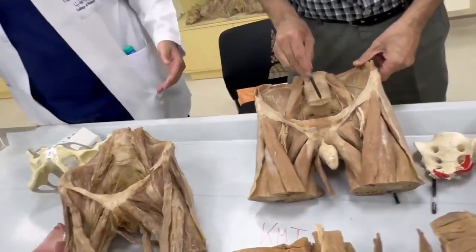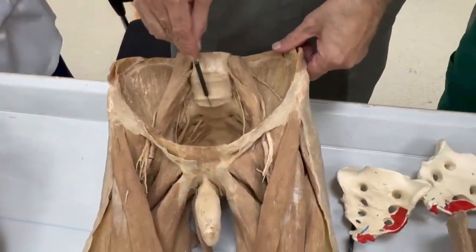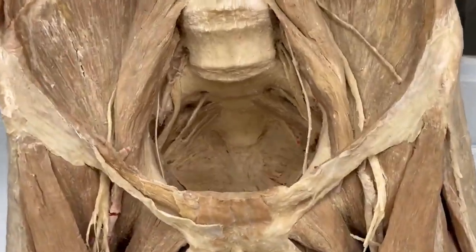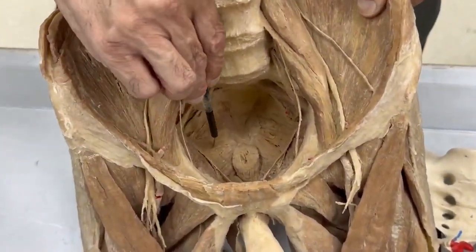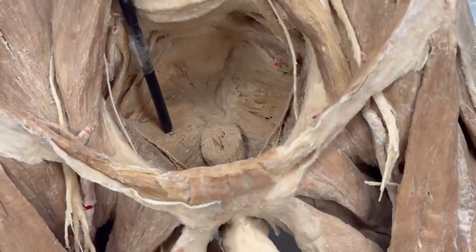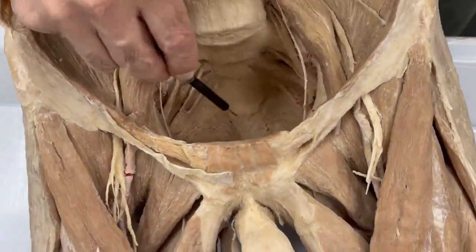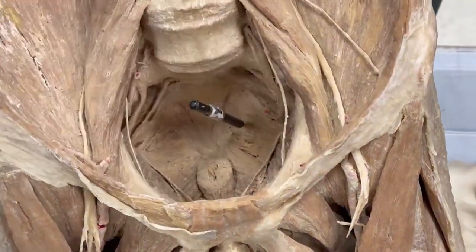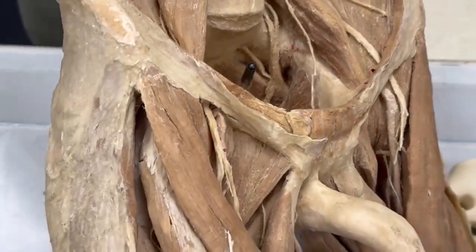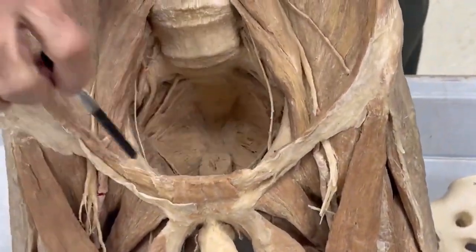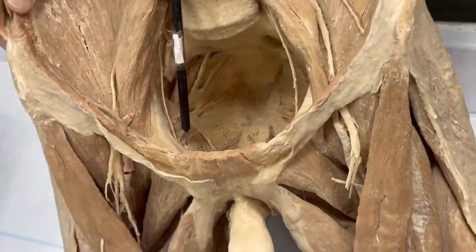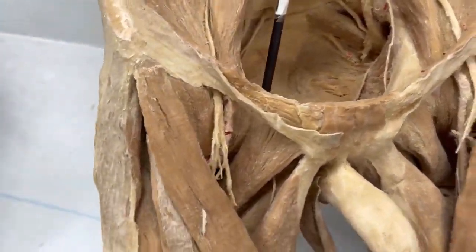We have here the promontory. Here we have symphysis pubis. Here, levator ani. Coccygeus.